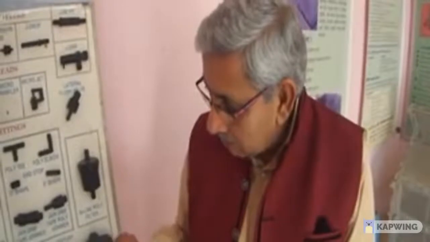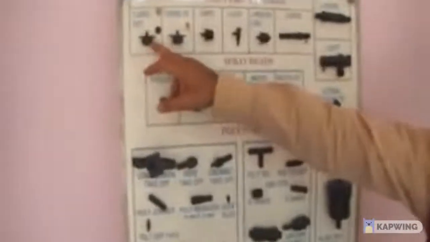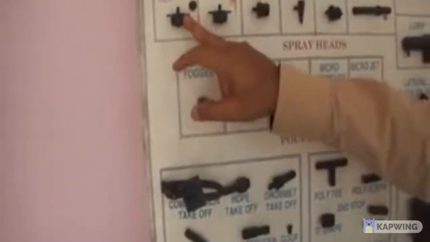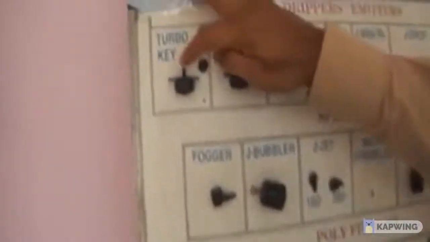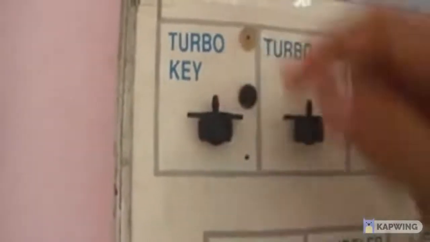What I was telling you is that in the drip lateral system, the drippers are attached. These drippers can be of this kind, where this part goes inside the pipeline. I can show you here.